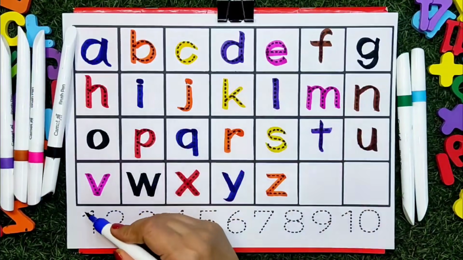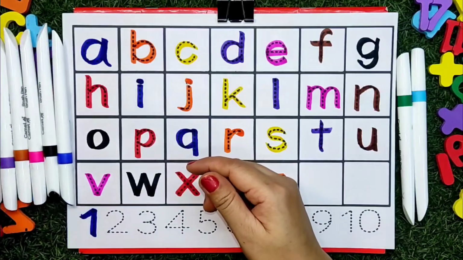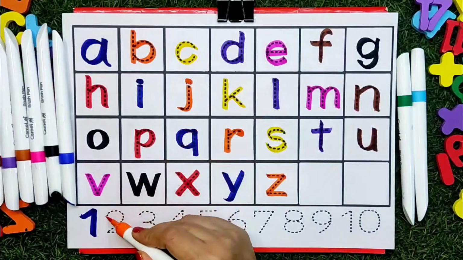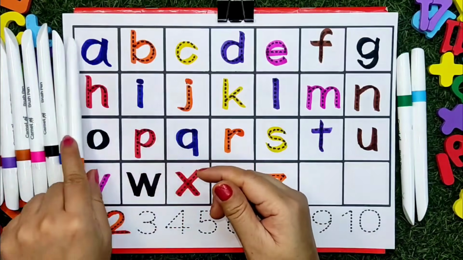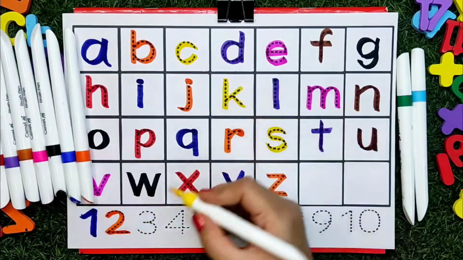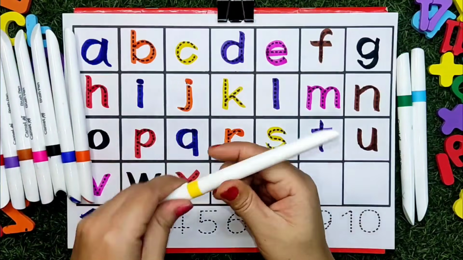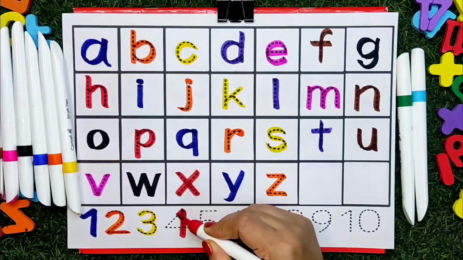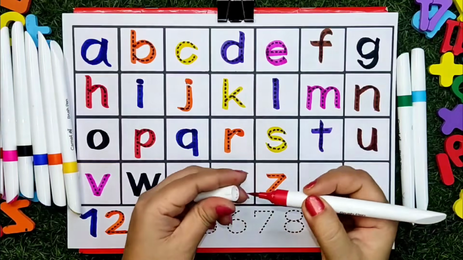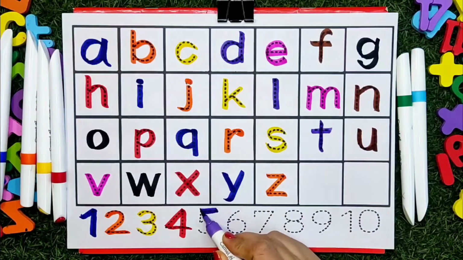Blue color. Number 1. Orange color. 2. Yellow color. 3. Red color. 4. Purple color. 5.